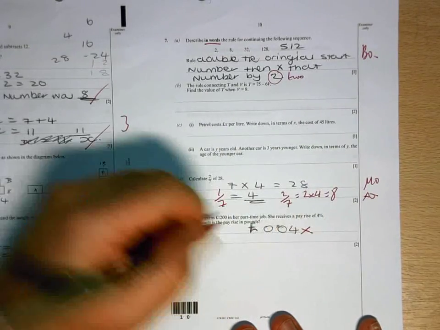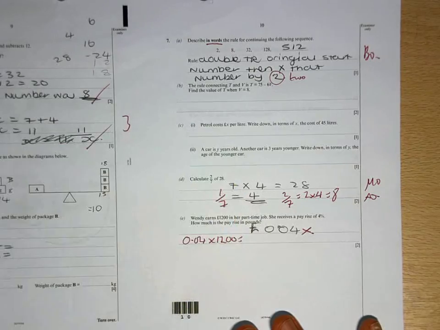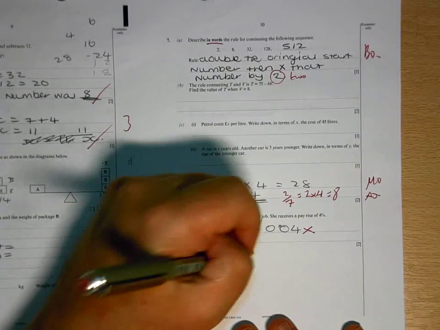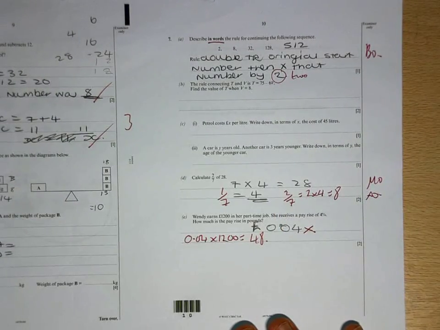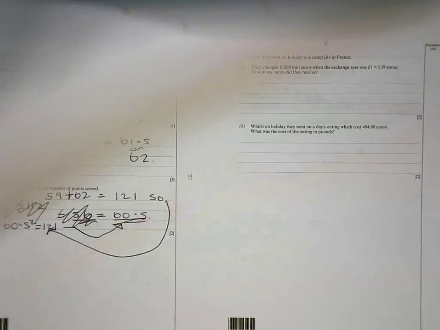No, you have to take the 0.04, times it by the 1200, and that gives you how much her pay rise is. Only 3 on that page, I'm afraid.